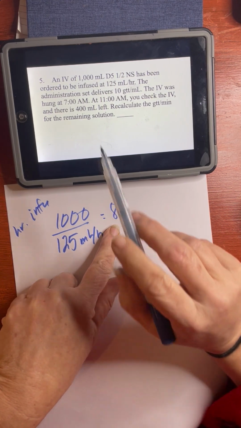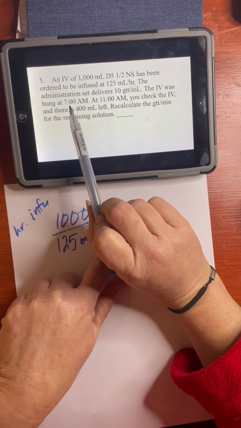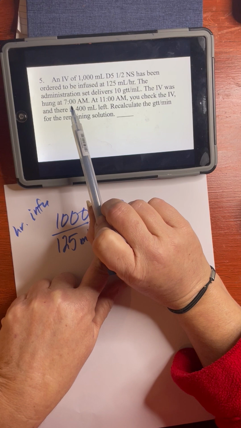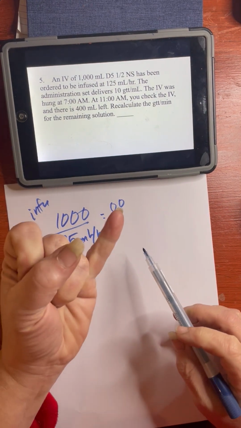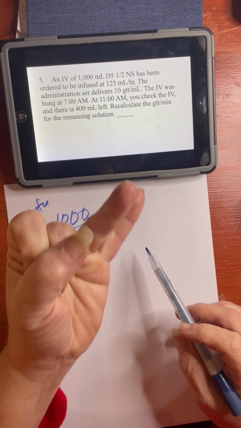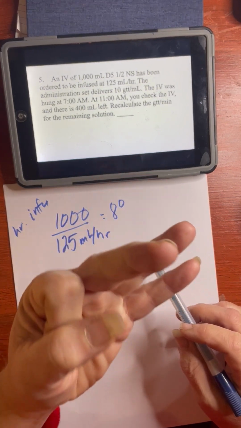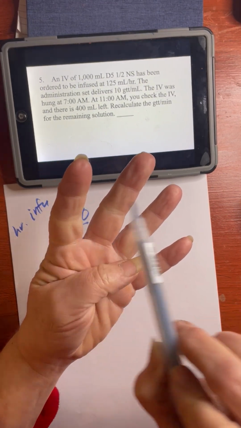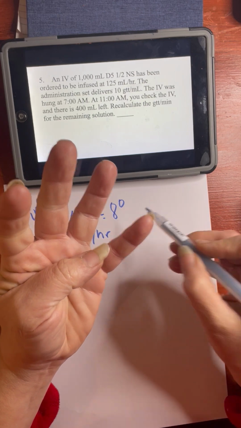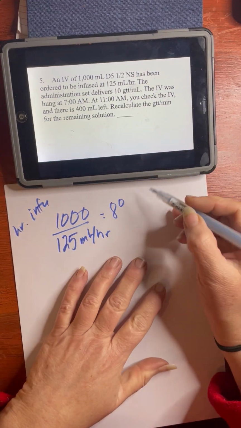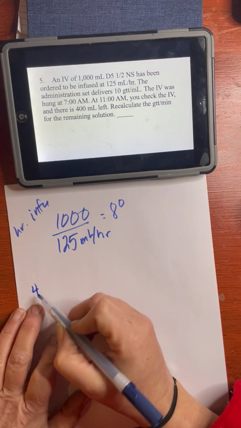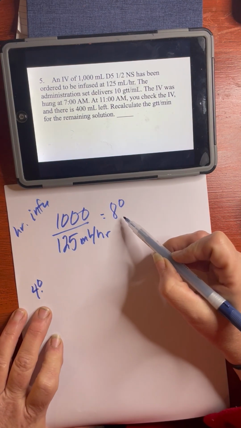Okay? So at 7 a.m., they hung it. And at 11, we found it. So 7 to 8, 8 to 9, 9 to 10, 10 to 11. It's done flowed 4 hours. So the time that we have to use to calculate is going to be 4 hours because that's what remaining of the original 8.